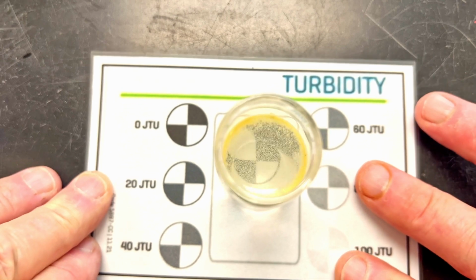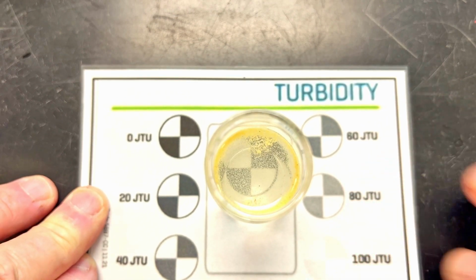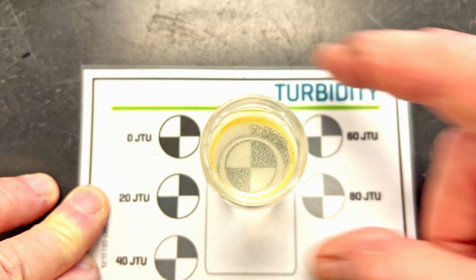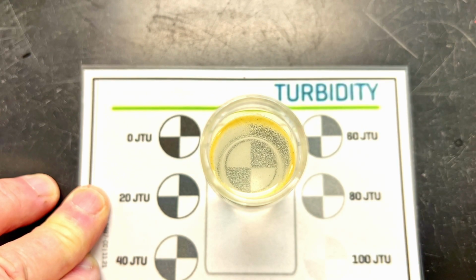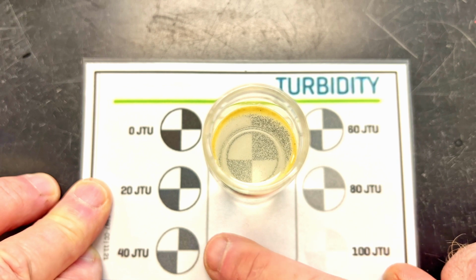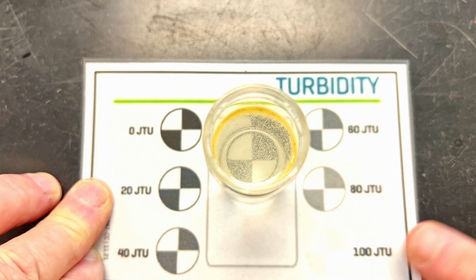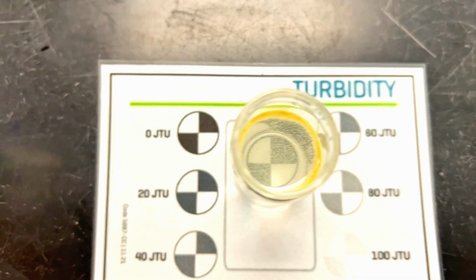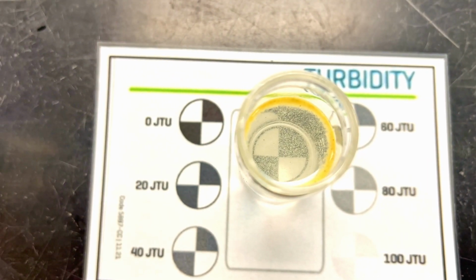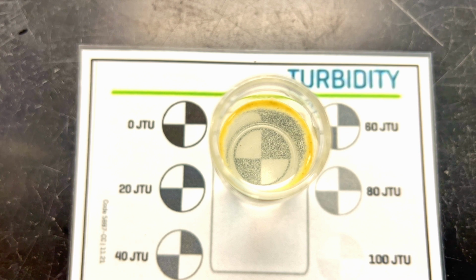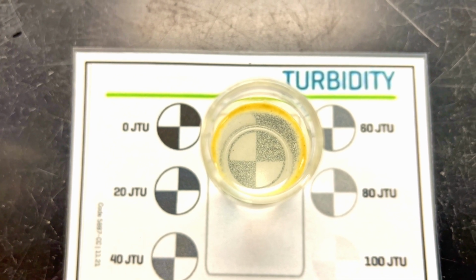Let me get it right over the top and read it to see what it looks like. What you're trying to do is see which one of these scales it most closely represents. I don't have it exactly over, but I should be able to get a good idea from there. All right, so that is sample A.